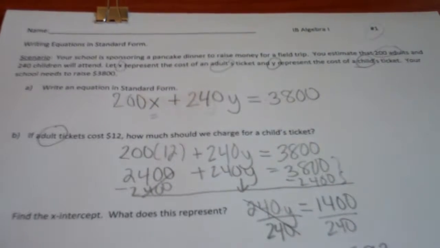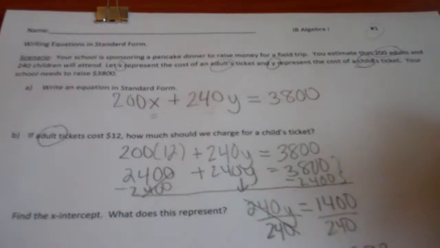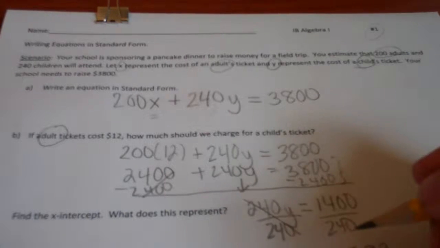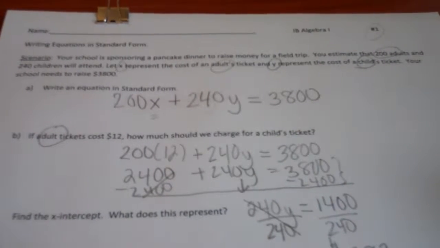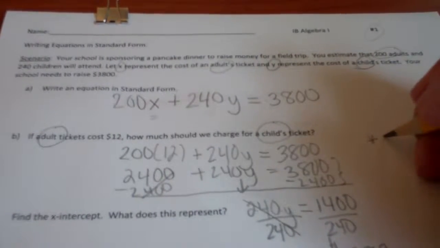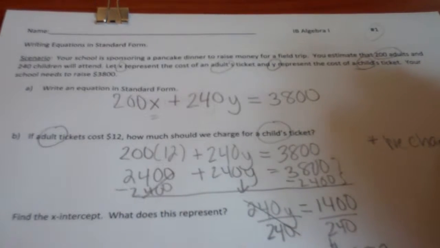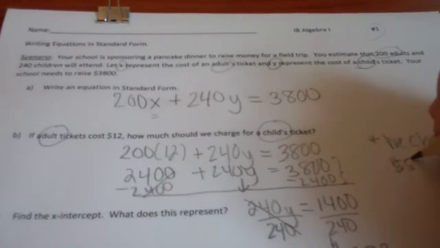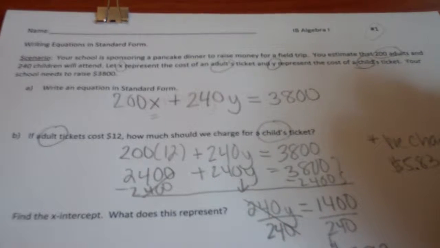Since we're dealing with how much, we're going to end with the 0.83. So how much should we be charging the adults is $5.83. Oh, sorry, for child. My fault, child. So we charge $5.83 per child's ticket.